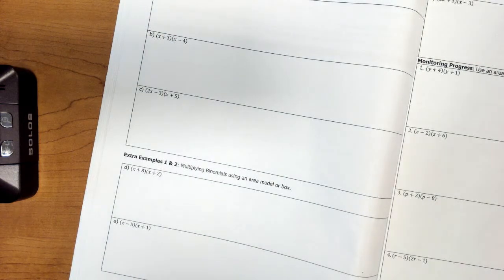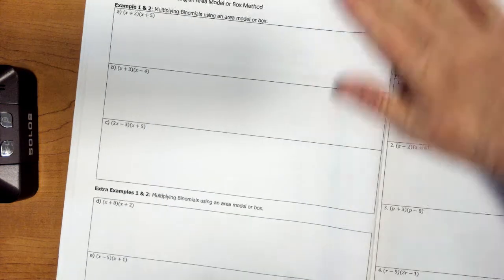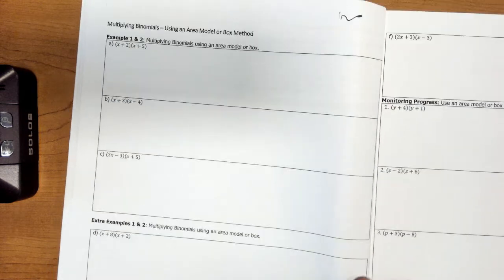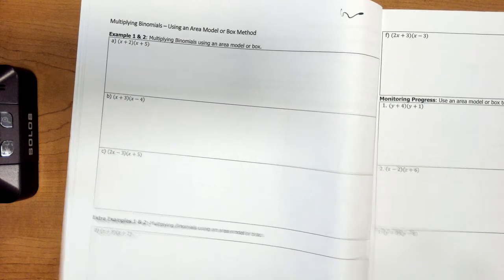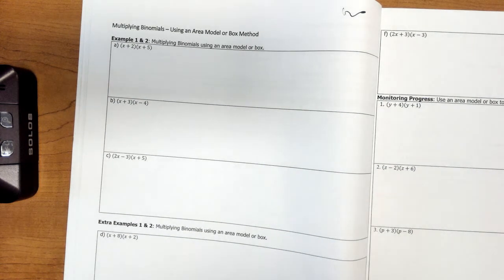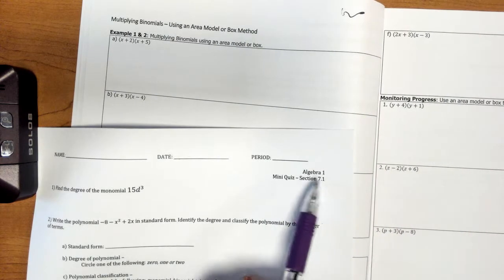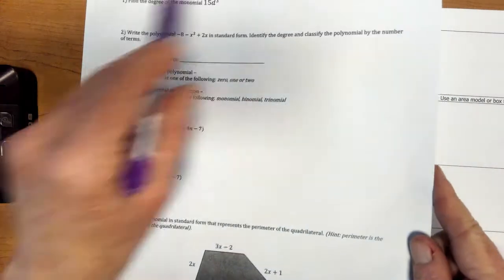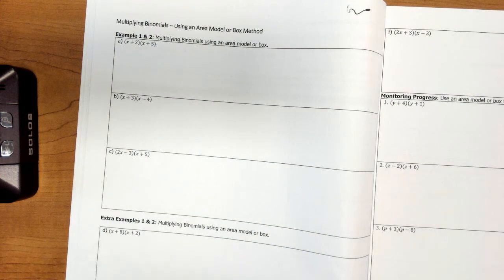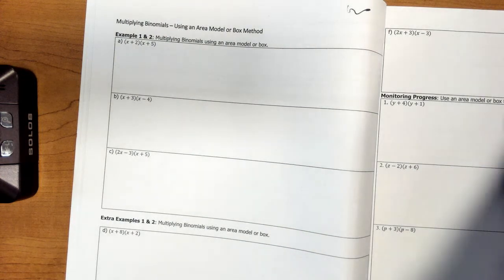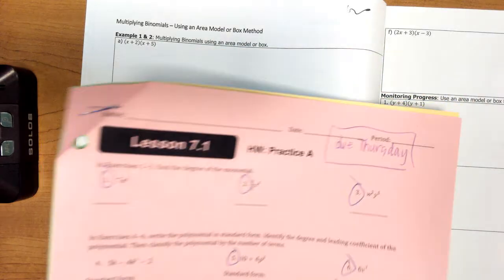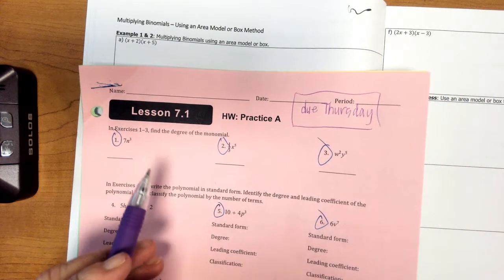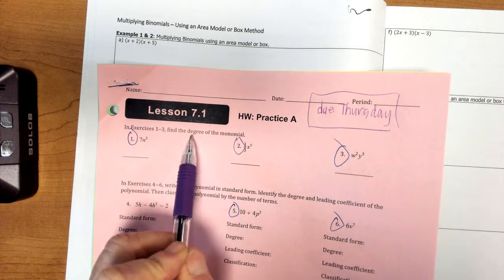What else did you miss today and yesterday in class? Well, if you weren't here yesterday, we just reviewed at the whiteboard. And why did we review? Because you have a quiz on section 7-1, and this is the quiz that everybody did today. Basically, if I were to look back at the homework, the quiz is asking you to find the degree of a monomial.